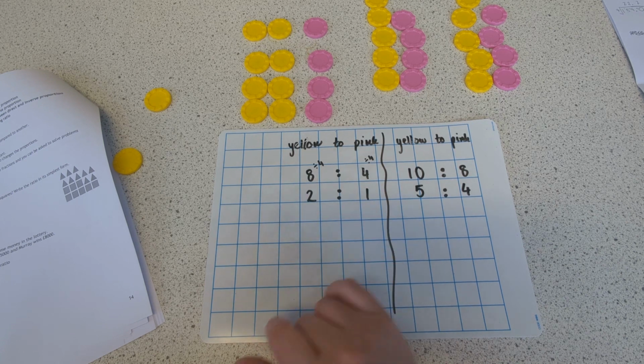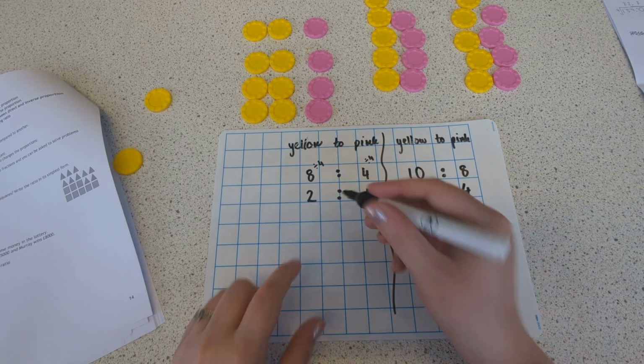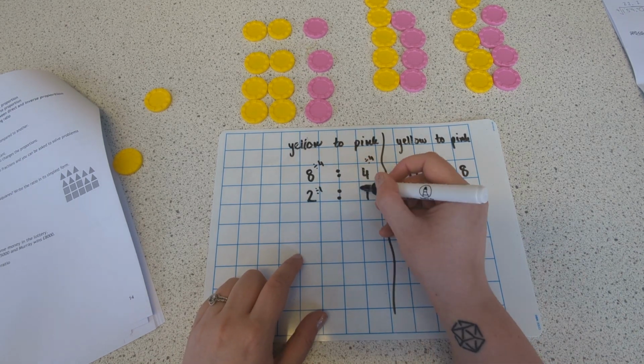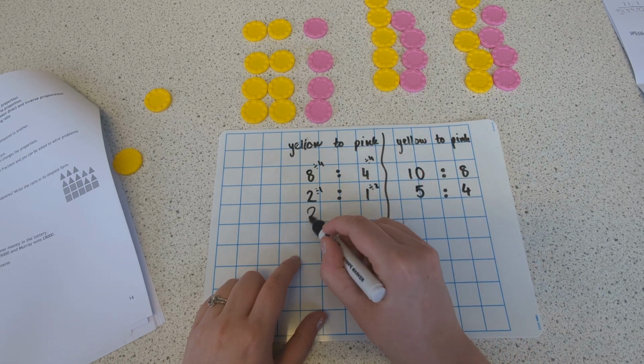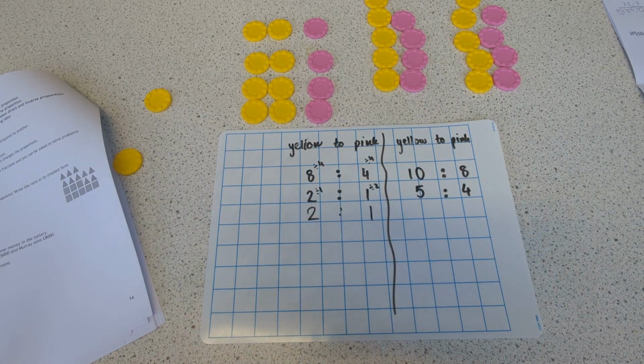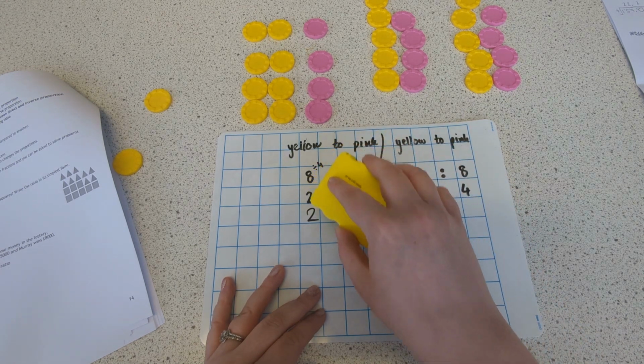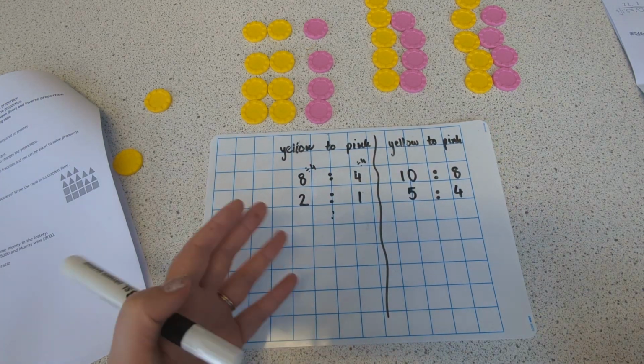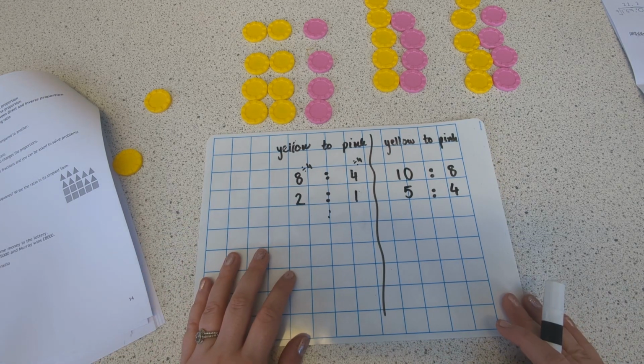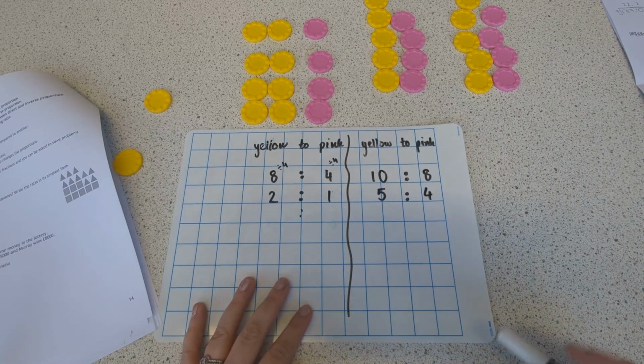Now, if we look here, the only times table that has 2 and 1 in it is the 1 times table. And if I divide by 1, I just get 2 and 1 again. So I can't simplify this anymore. This is the most simplified. It's fully simplified. That's the word I was looking for.